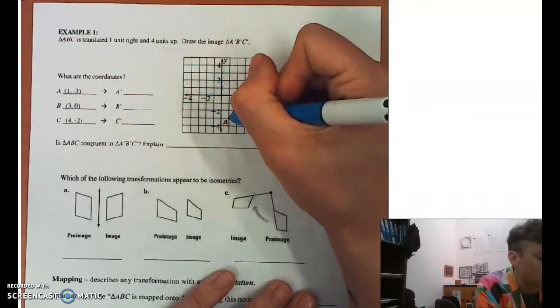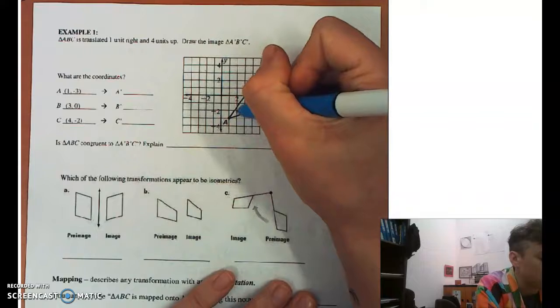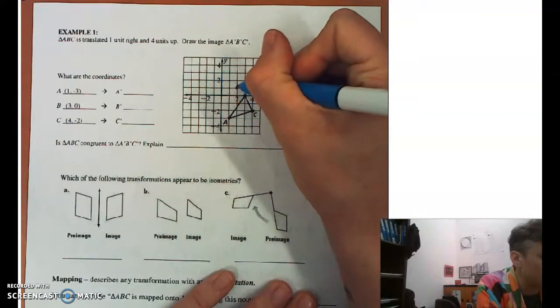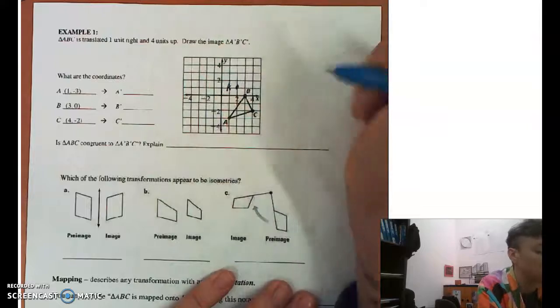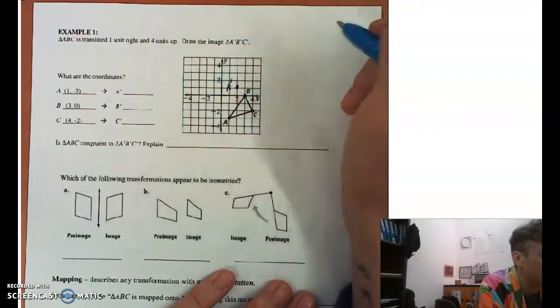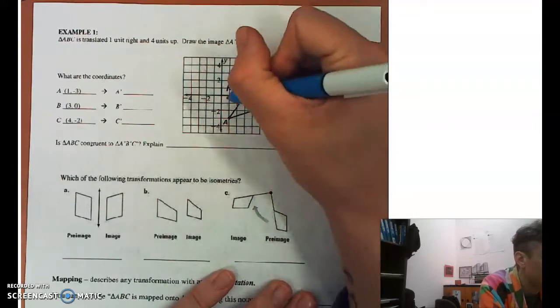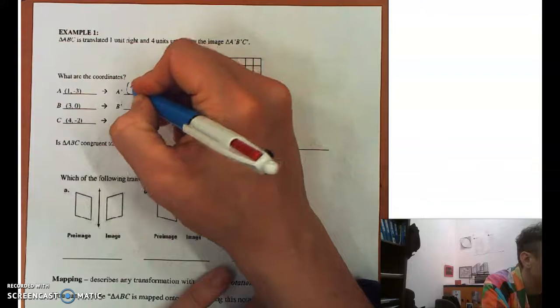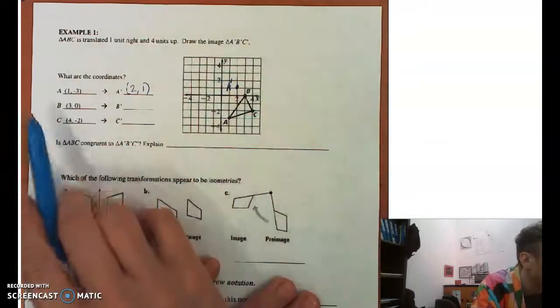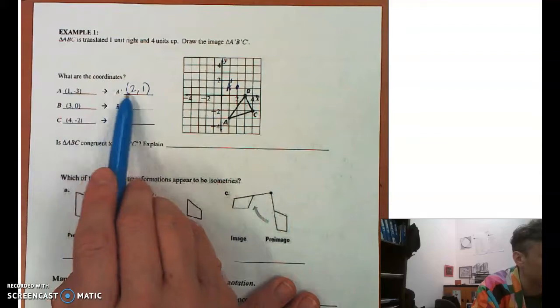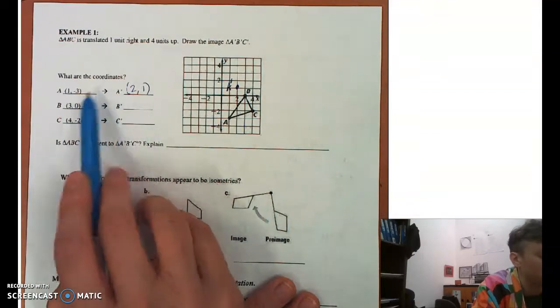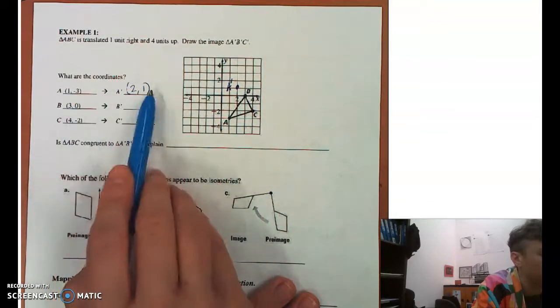Let's go right 1 unit and up 4 units. 1, 2, 3, 4. What's that called? It's called A prime. What are the coordinates of A prime? Well, that is at 2, 1, which makes sense. We went right 1 unit, so we added 1 to the x. And we went 4 units up, so we added 4 to the y.